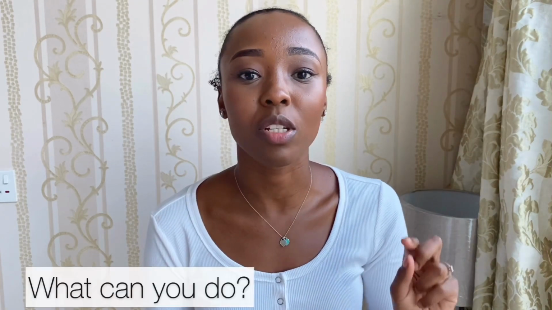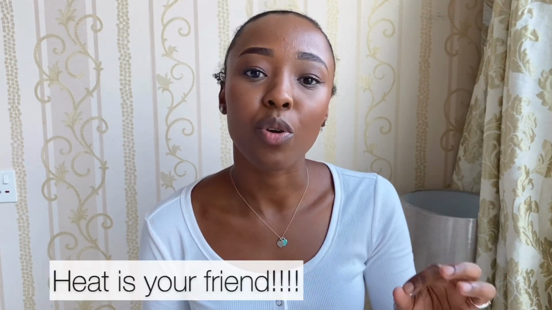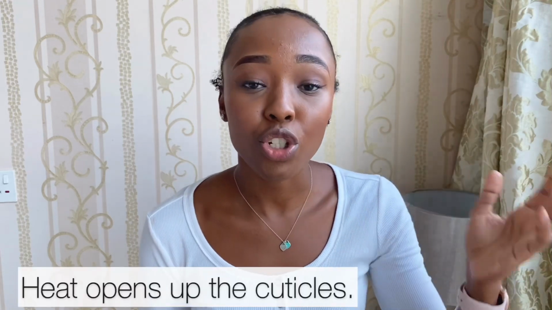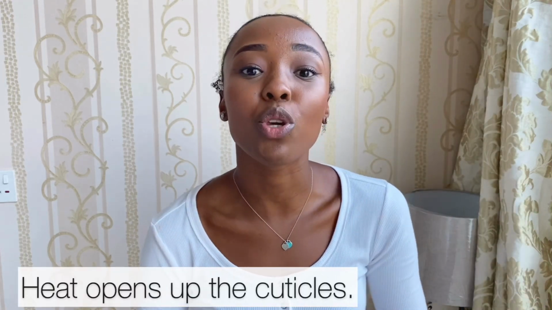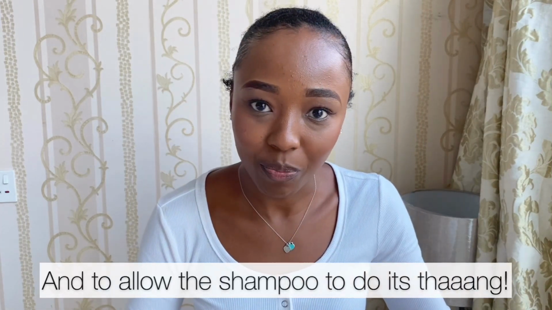So how do you deal with these two things? In order for you to deal with the absorbing of moisture issue, low porosity hair requires heat. An example I can give you is if you're washing your hair, wash your hair with hot water to enable your cuticles to open up and to let the buildup out, okay?